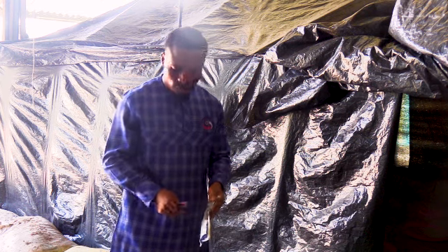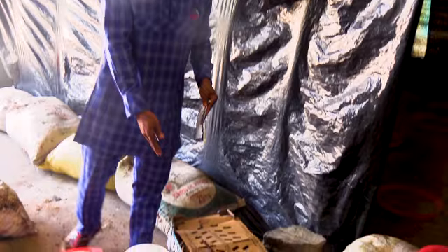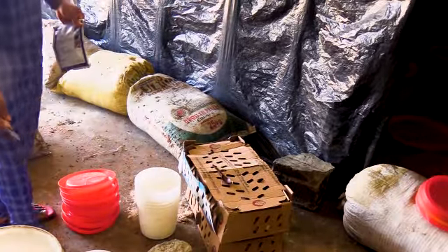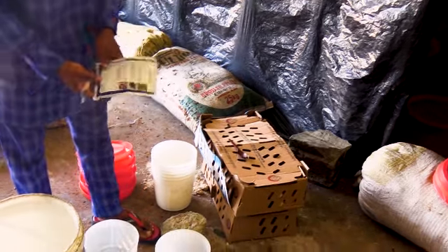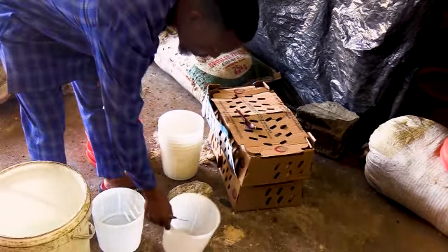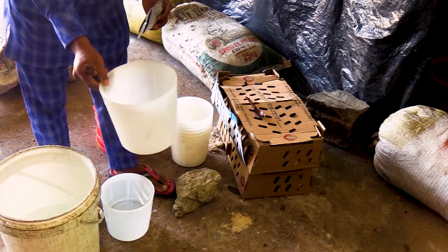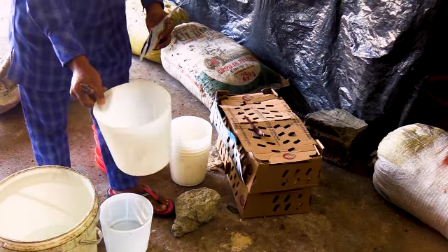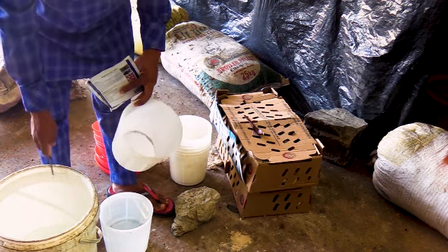So this is 100 birds, and I'll be mixing this amoxicillin antibiotic with two rubbers of water. This rubber, we have already measured the water here.